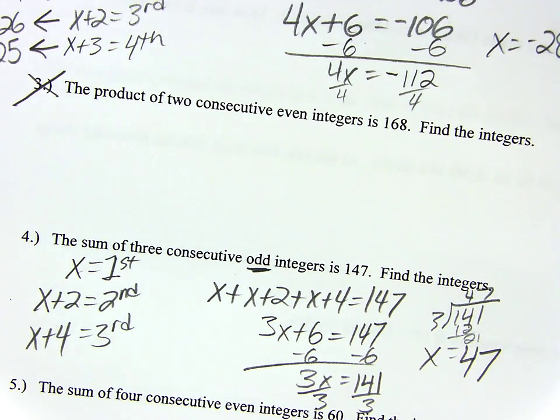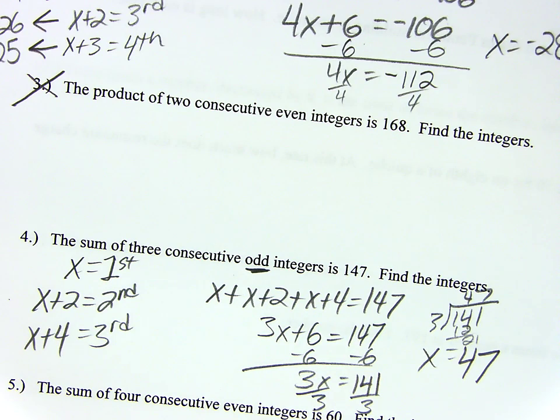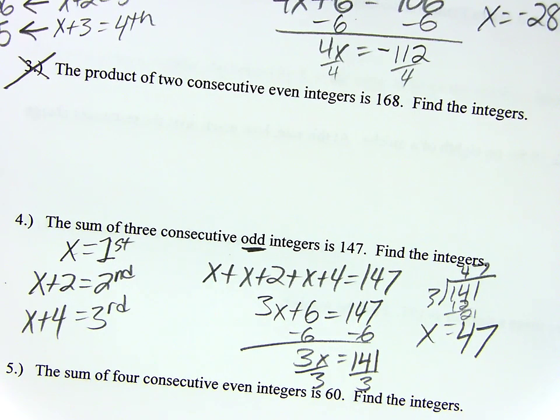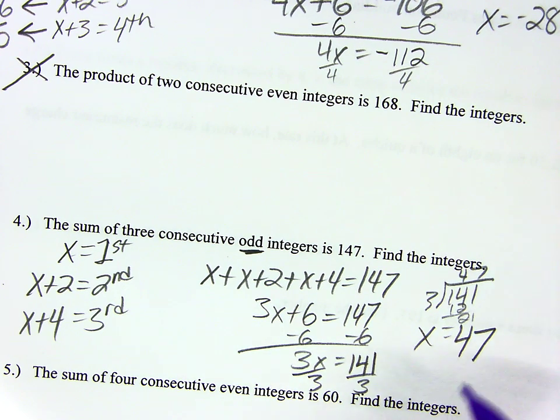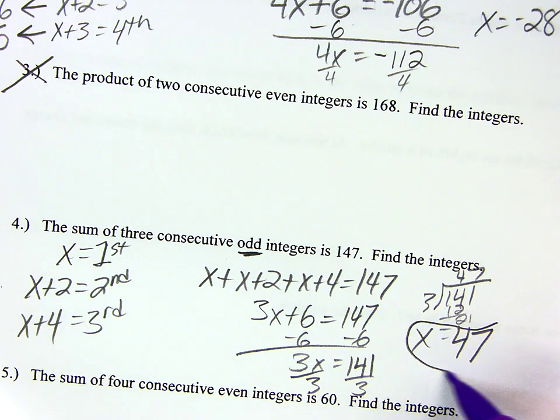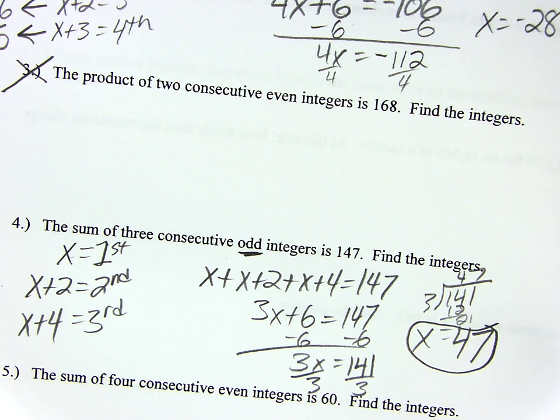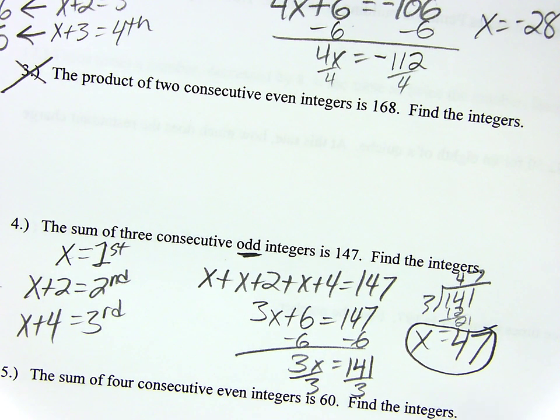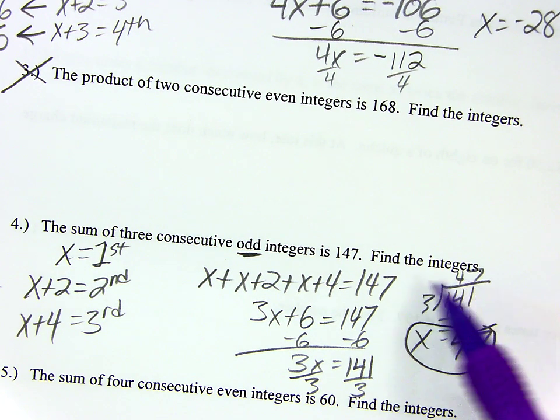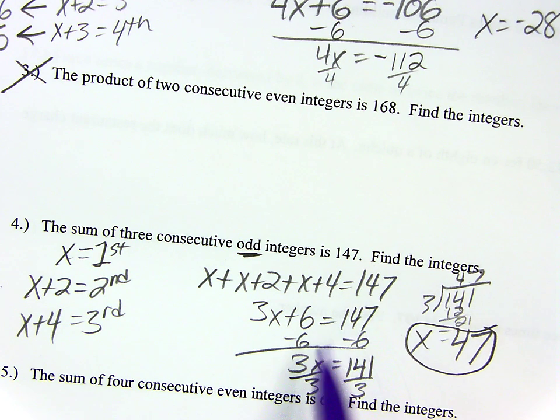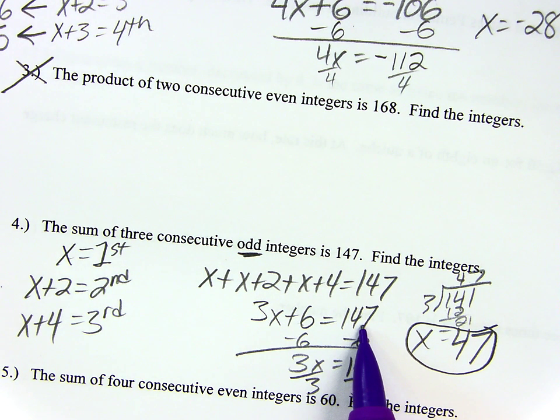47, I agree. Which, by golly, is an odd number. That's a good start. Just 47. Sorry. No. Where? Oh, because you had to minus the 6.